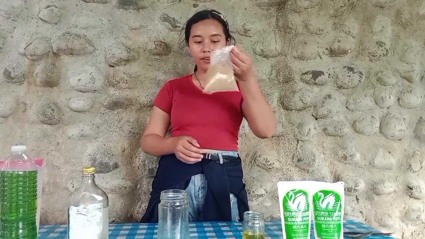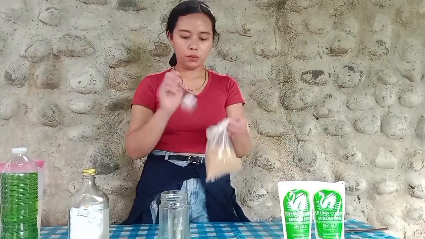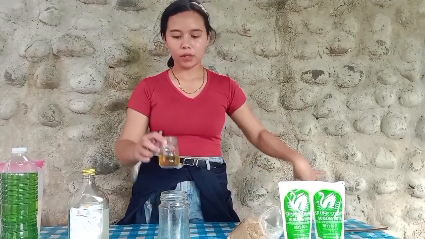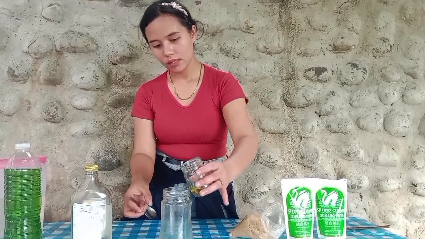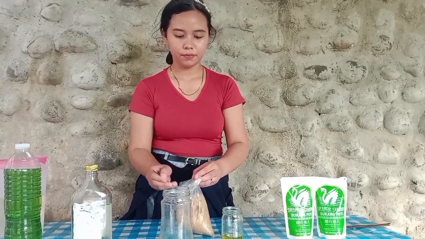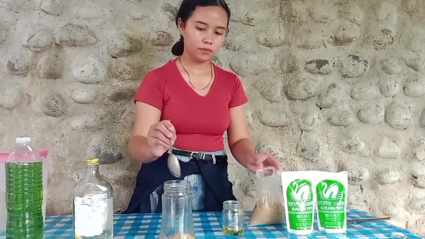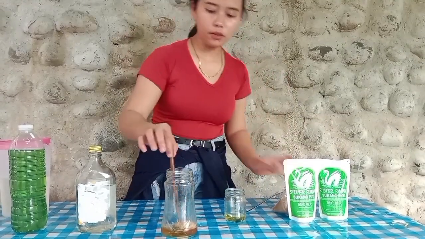So next combination is sugar and cooking oil. So let's try. First, we fill in the cooking oil and then sugar. Let's mix them together.